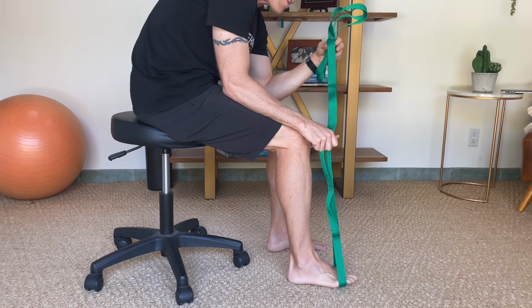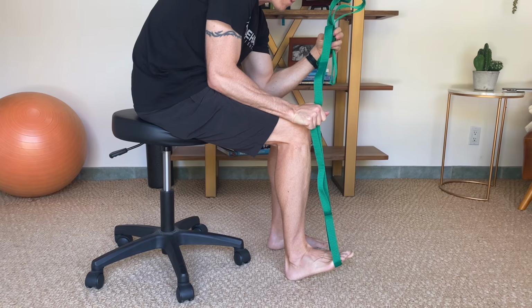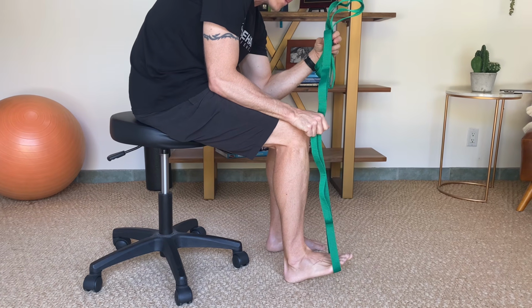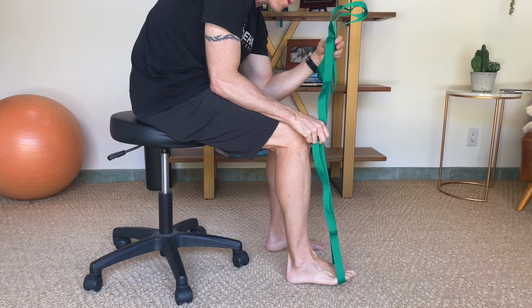So again, this first part is the hardest. If you can do that, that's great, but some people won't be able to, so you just want to try this other part, hold it, and then slowly lower.